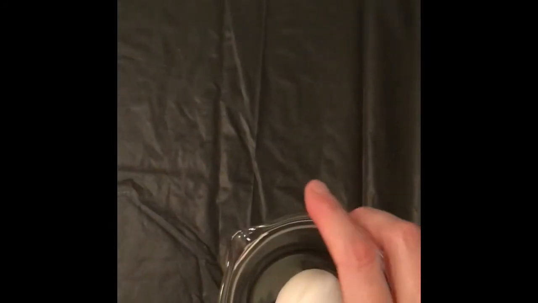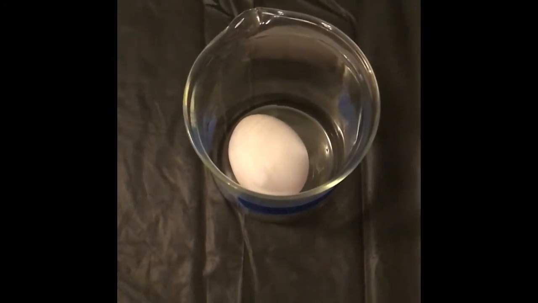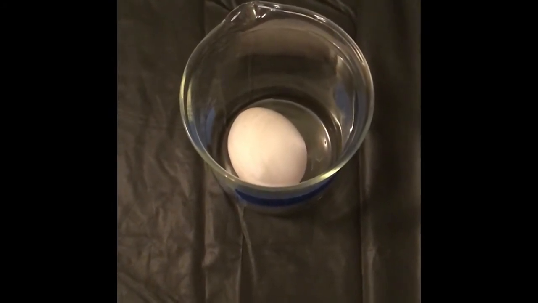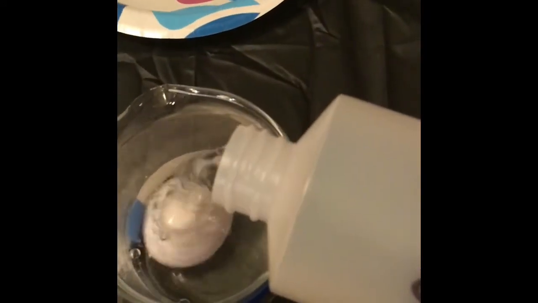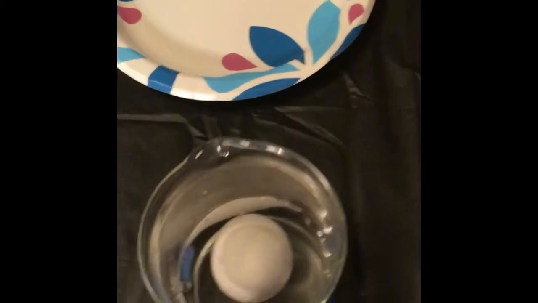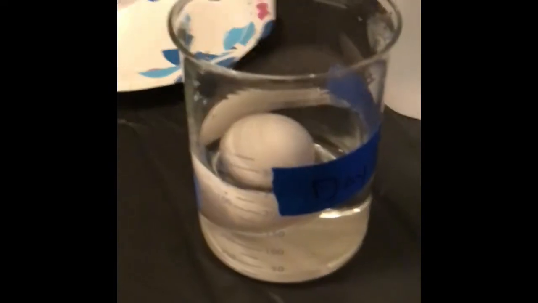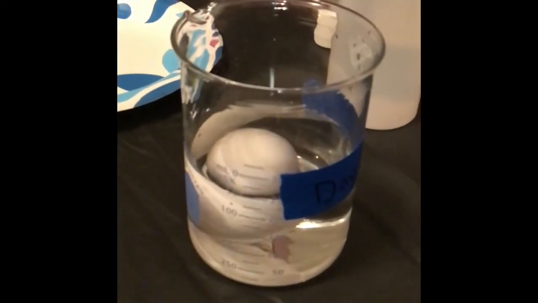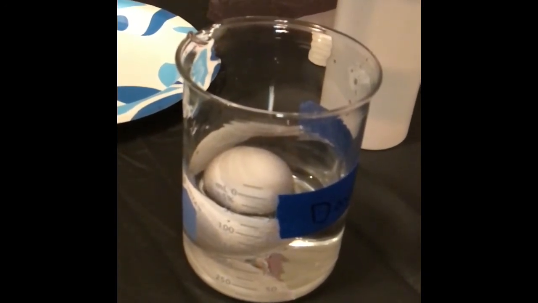Move that out of the way so I can move the beaker back. To finish up step 5, I'm going to pour vinegar in the beaker until it just covers the egg. This is just regular vinegar. Go ahead and make some initial observations. We've got an egg that's in vinegar, and it's going to sit in this vinegar for 24 hours.